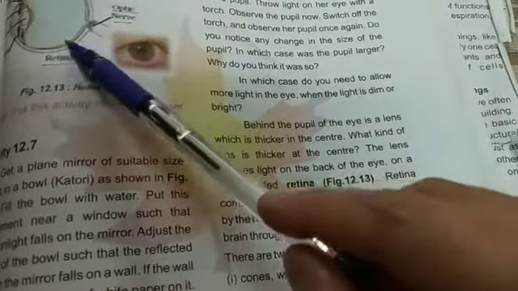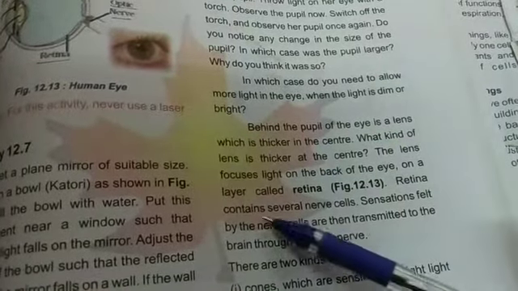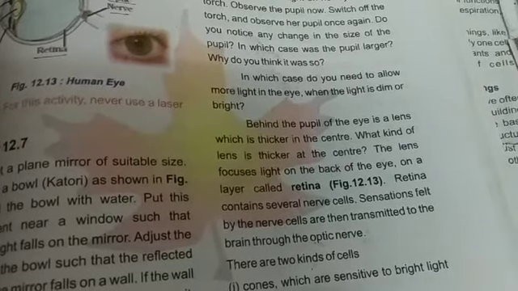So there's a layer on the back of the eye, that is the retina. If you could see here, it is the retina. Retina contains several nerve cells. Sensations felt by the nerve cells are then transmitted to the brain through the optic nerve. The sensations that are felt by the nerve cells in the retina are used to transmit the information through the optic nerves up to the brain.